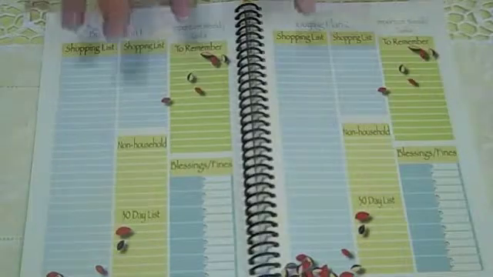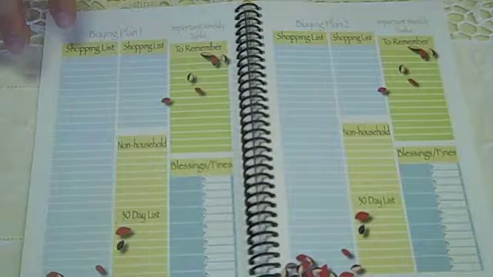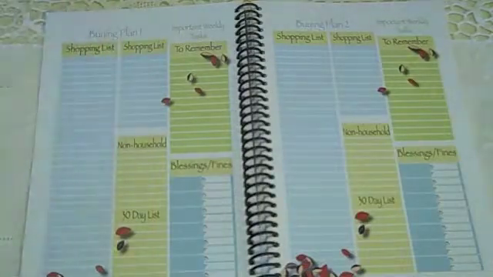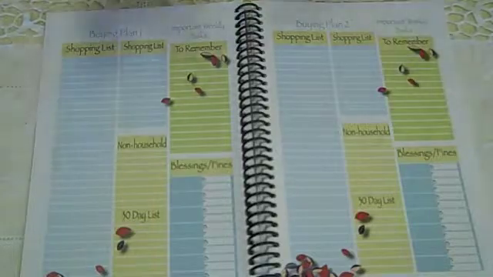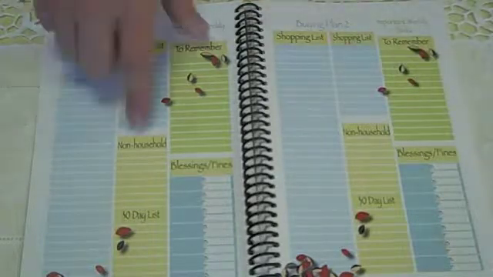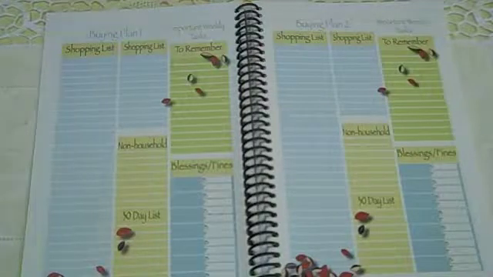Buying plan 1 is for the first half of the month. Buying plan 2 is for the second half of the month. We have the shopping list. So as you remember items that you need to add to the shopping list, you have a place to put them down. And these are not household items. So say you needed pencils or paper or things that are for homeschool.